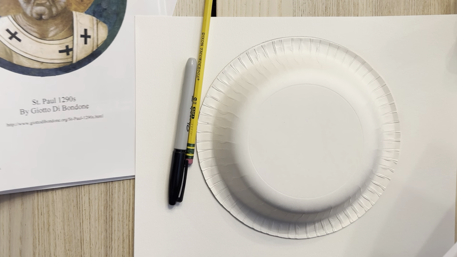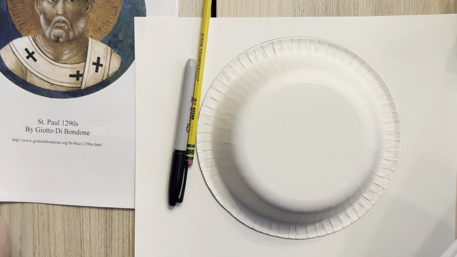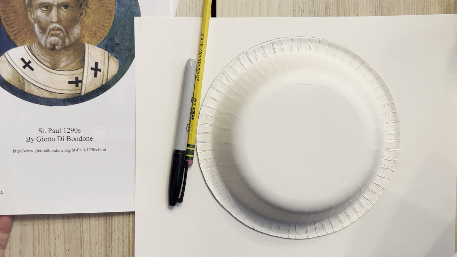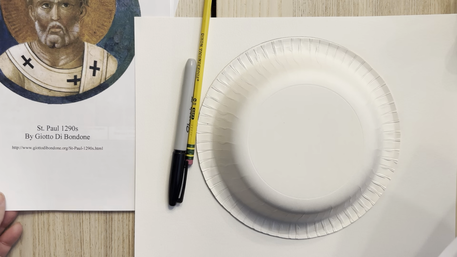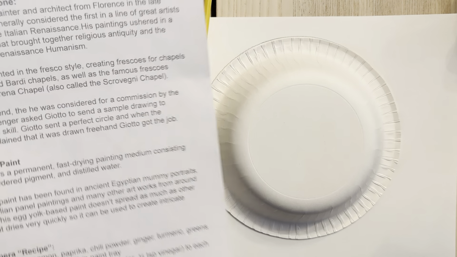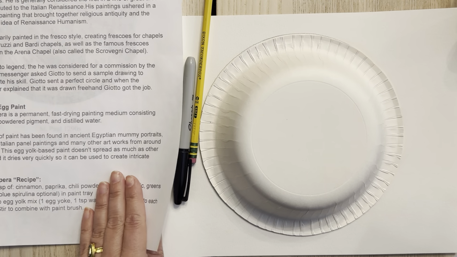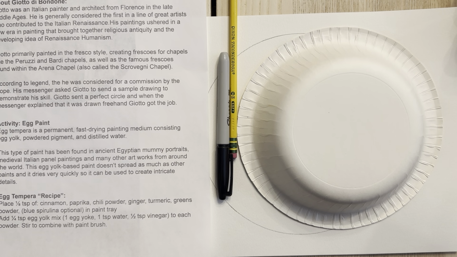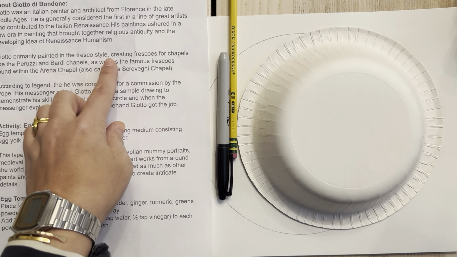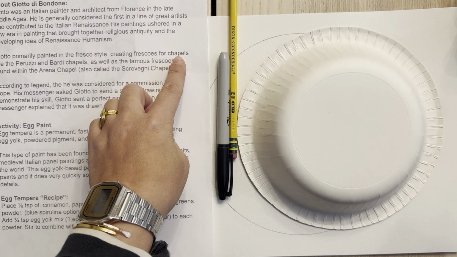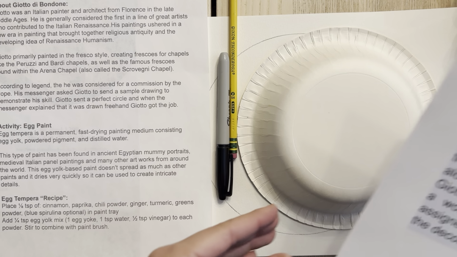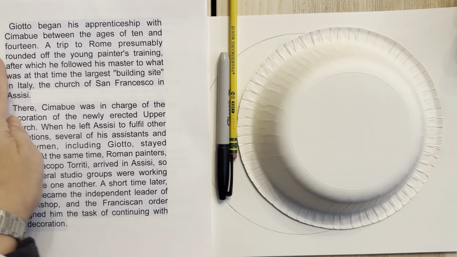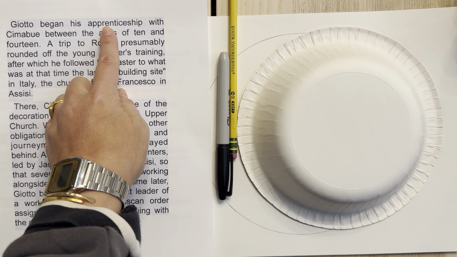So there's lots of cool things about him. The name is pronounced Giotto di Bondone. Giotto di Bondone. The script in your tutor binder is really great. Italian painter and architect from Florence. Primarily painted in fresco style, creating frescoes for chapels. I found other information that he was around 10 to 14 when he began his artistic apprenticeship.